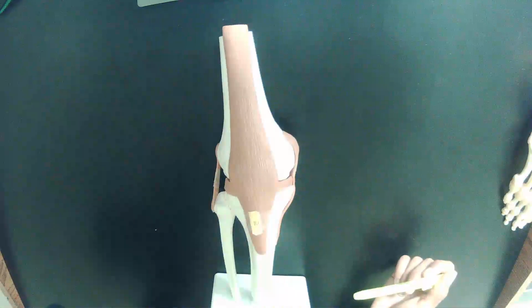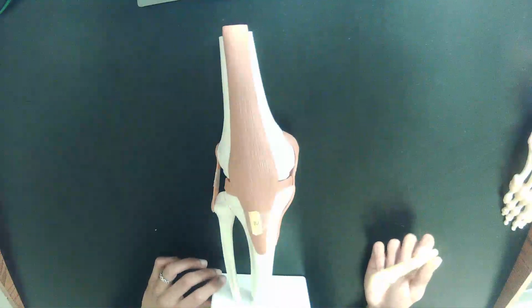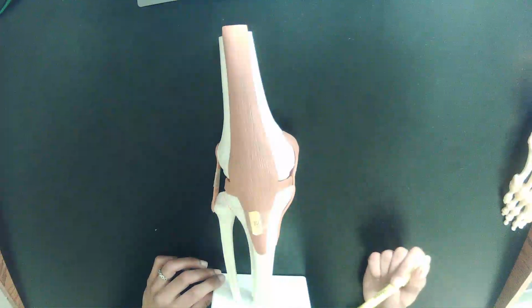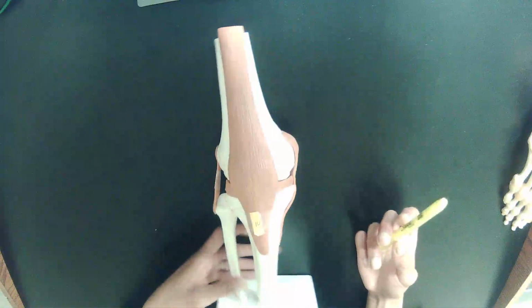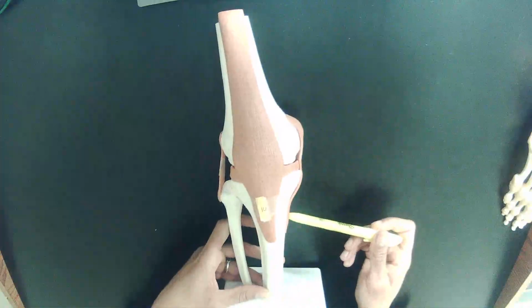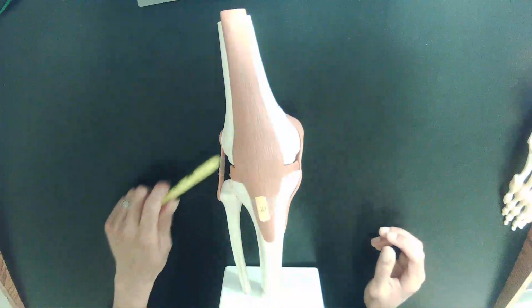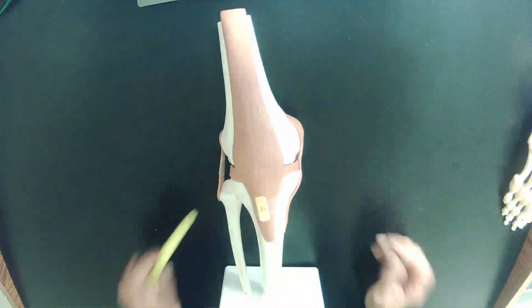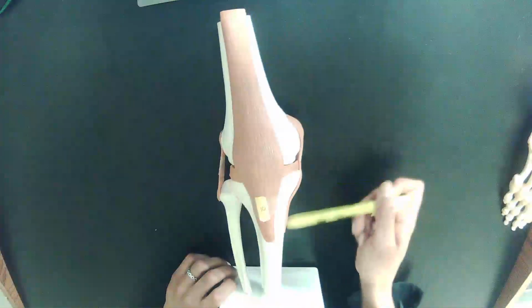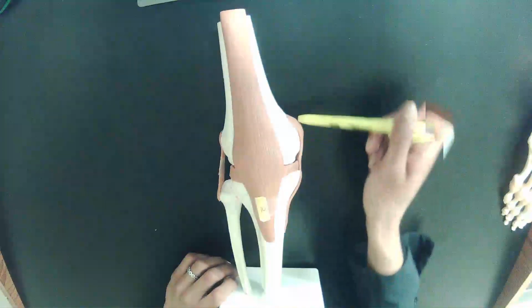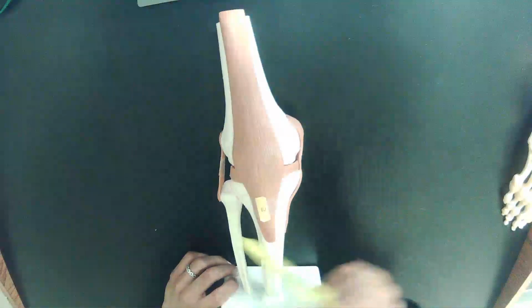In addition to that, the knee has 5 different ligaments for us to be familiar with, and we're going to start by talking about the collateral ligaments. The knee has 2 collateral ligaments. One is going to be medial, and we know it's medial because it's on the side of the tibia. And we know which one is lateral because it's on the side of the fibula right here. If you look at the sides, we see how much larger and thicker this ligament is in comparison to this one.